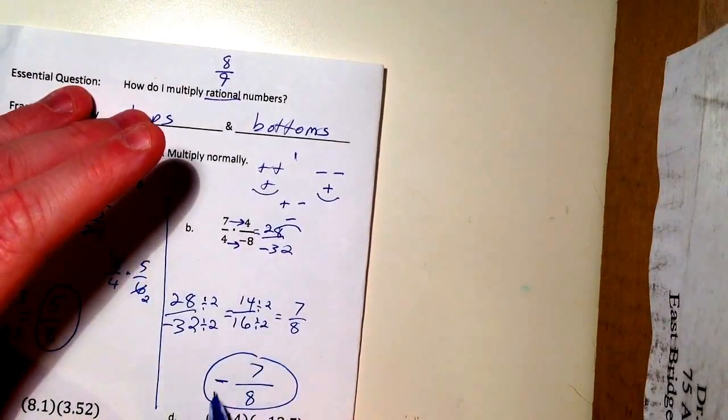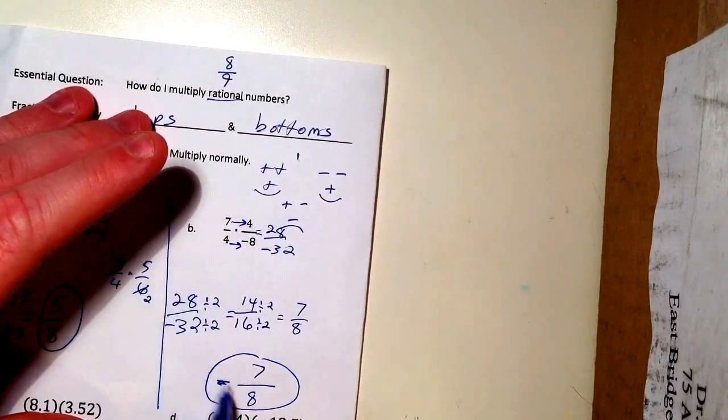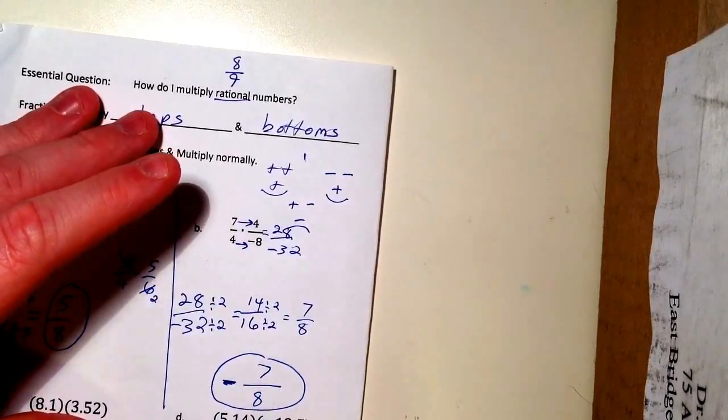My answer is negative 7/8. And you may ask, wasn't the negative on the bottom? Why is it out front? It doesn't matter where you put the negative. In front, on the bottom, or on top, as long as there's just 1.